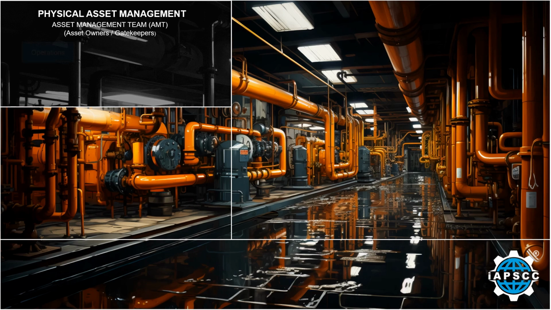The first, and most often referred to as the asset owner, is operations. Operations are primarily focused on process integrity. For example, cleaning, catalyst replacement, filters, analyzers, and so on, which we refer to as requiring a shutdown. Operations provides marked up P and IDs, lockout tagout isolations, permitting, and other key data and information.